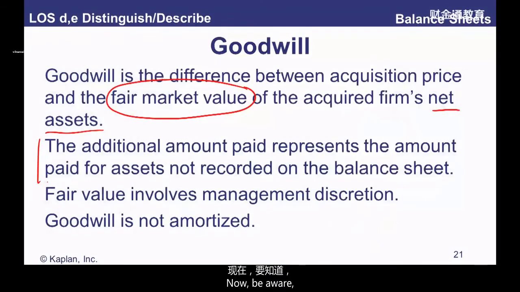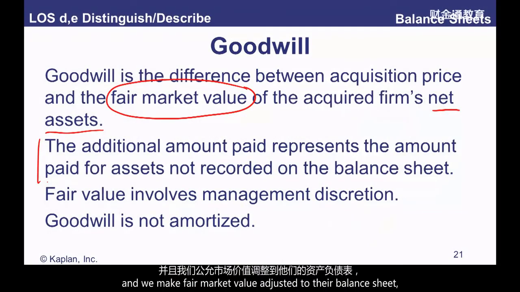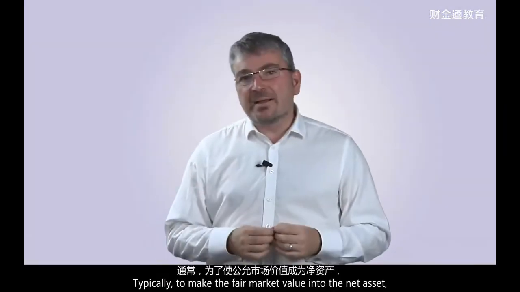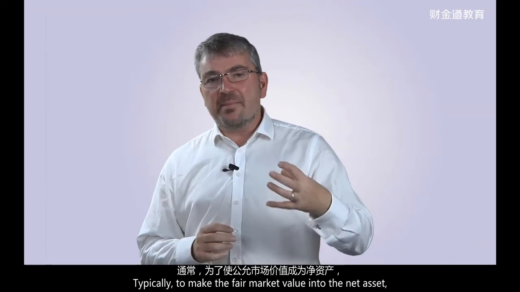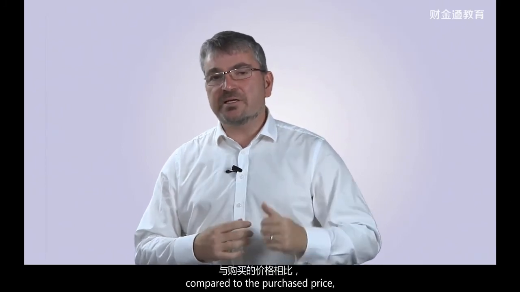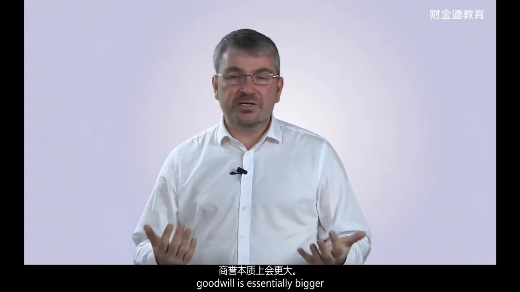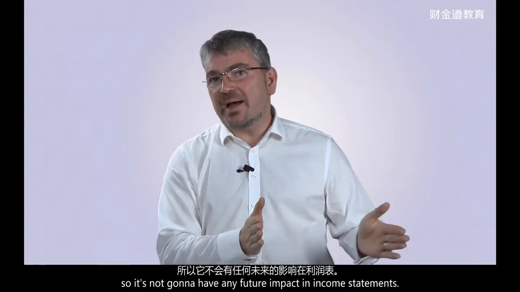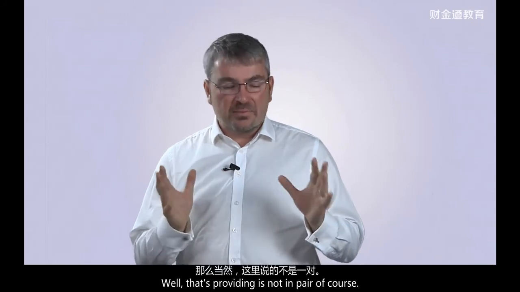Now, be aware that when we acquire a subsidiary and we make the fair market value adjustments to their balance sheet, that does involve subjectivity, and it can potentially be manipulated. Typically, there's an incentive here to make the fair market value of the net assets that you've acquired in the subsidiary smaller. Because if you make them smaller compared to purchase price, you make goodwill essentially bigger. And goodwill is not amortized, so it's not going to have any future impacts in income statements. Well, that's providing it's not impaired, of course.